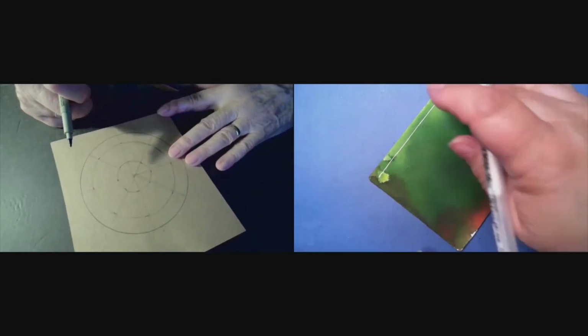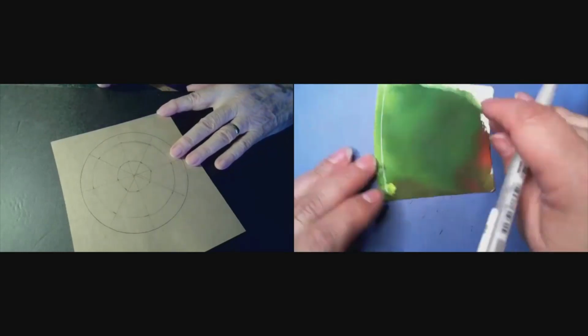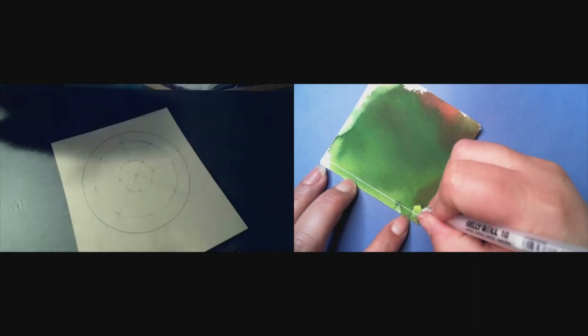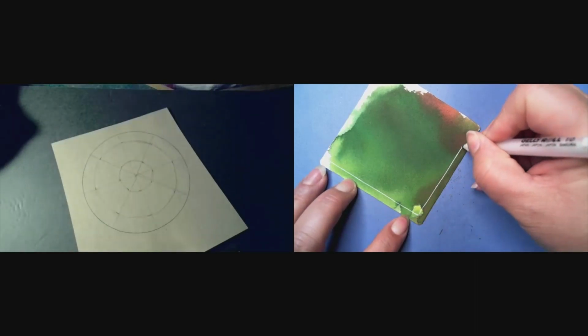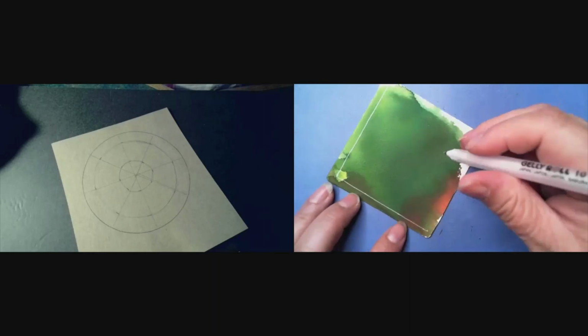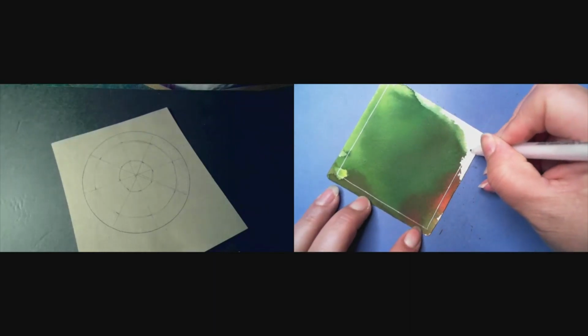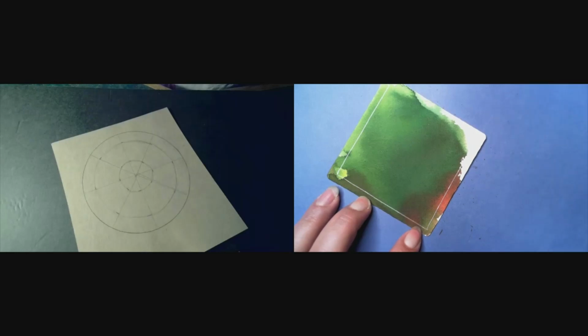I have to watch what you're doing again. Okay. Oops. I didn't want to get my hand in. Then what I might do is, yeah, like over here. What's funny is it takes the color with it.